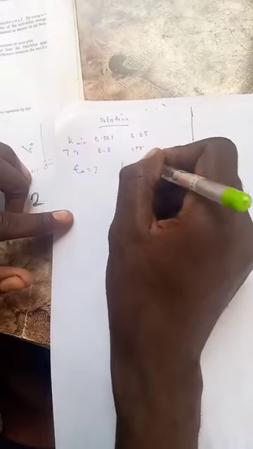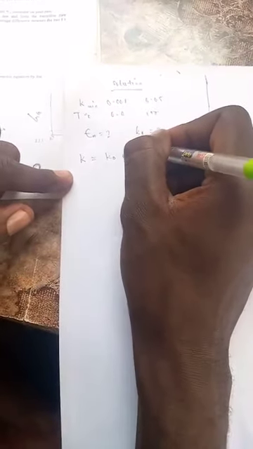Now they say that we should find the activation energy and K naught as well. Now we know that the Arrhenius equation is given as K equals K naught e raised to the power of minus capital E all over RT. That's the generalized equation for it.